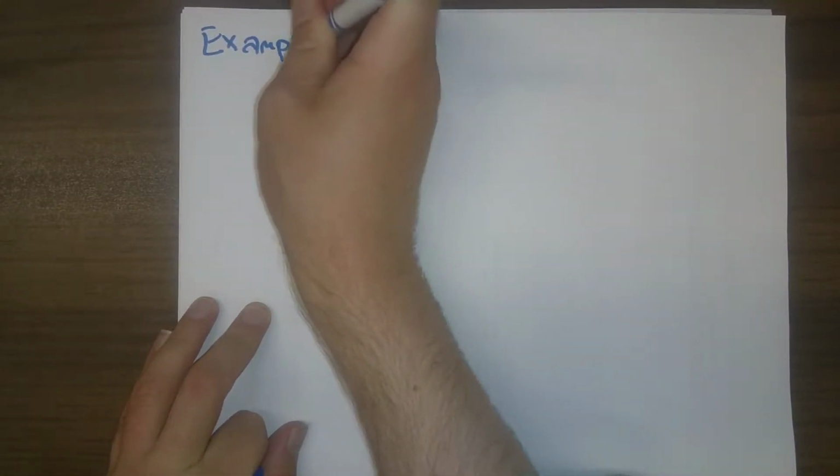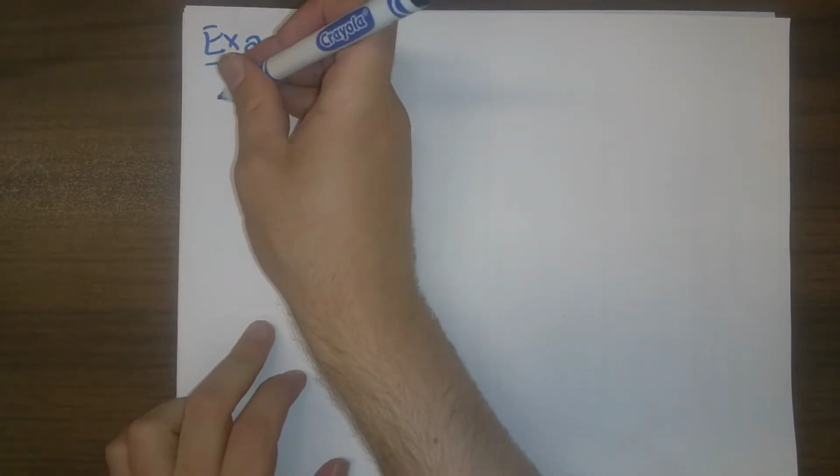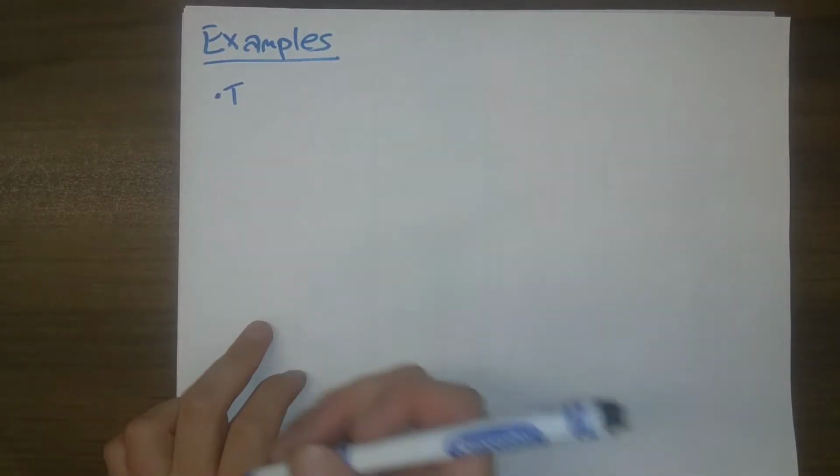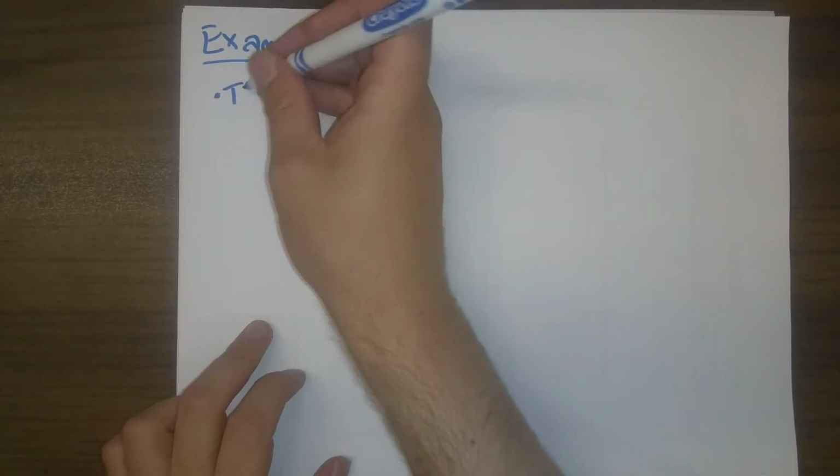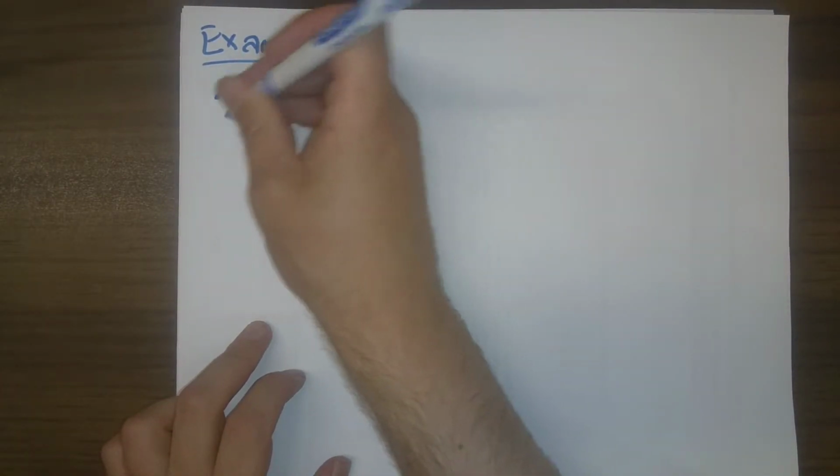Just to start off, what we did at the very end of the previous video, showing that 3x plus 1 as x went to 4 had a limit of 13, you can do something very similar for constants and constant functions.